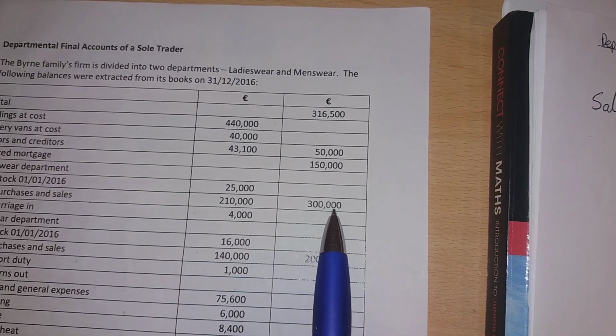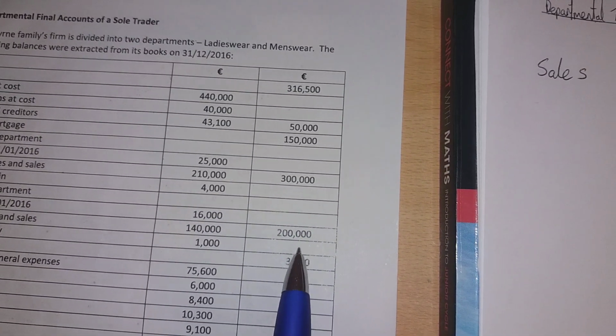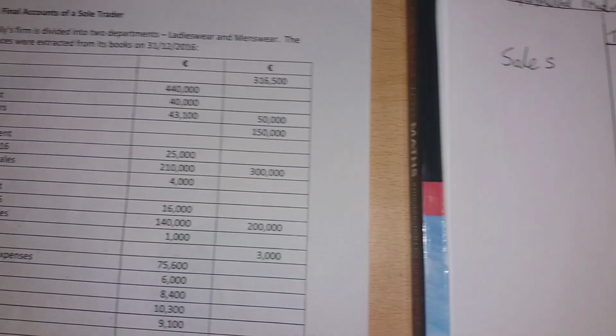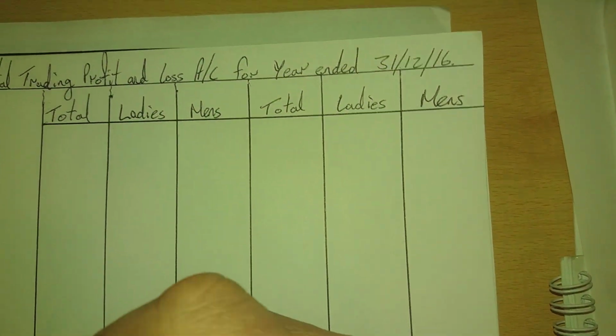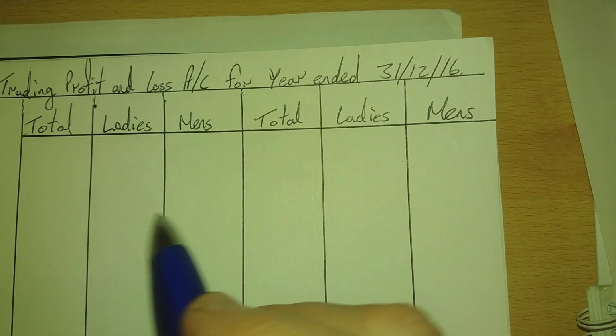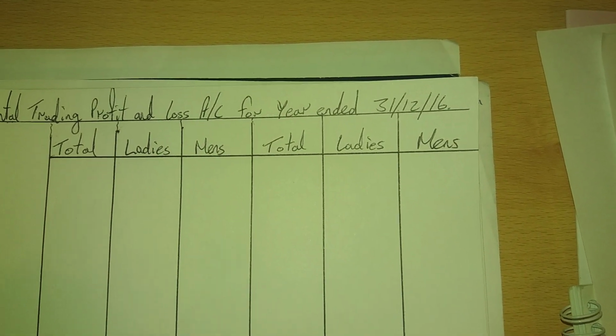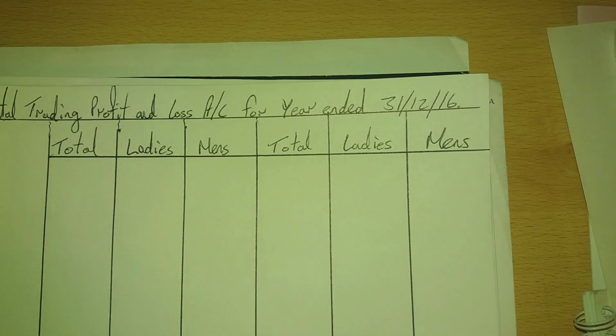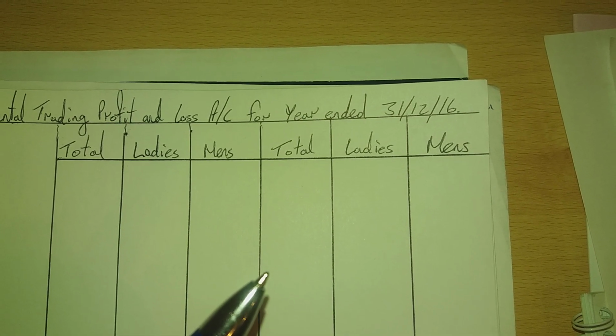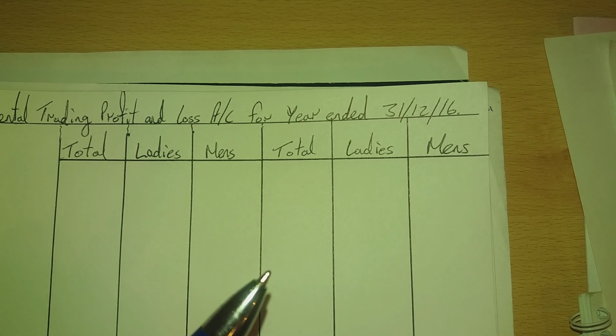So sales for ladies' wear 300,000, sales for men's wear 200,000. So over here, and ordinarily, I know this is kind of a confusing layout the first time you use it, but ordinarily, if you imagine there were just 2 columns side by side in a trading profit and loss account, the sales figure will go on the far right column.